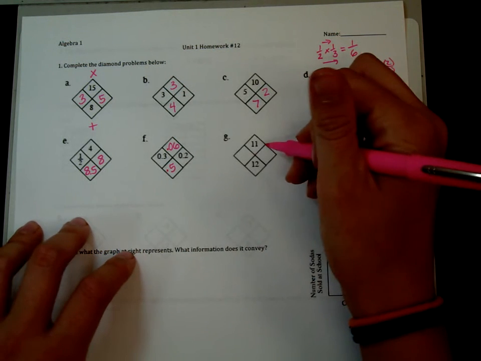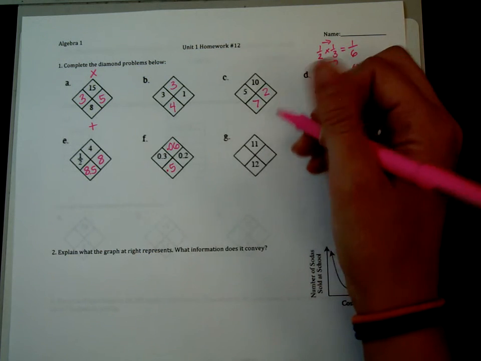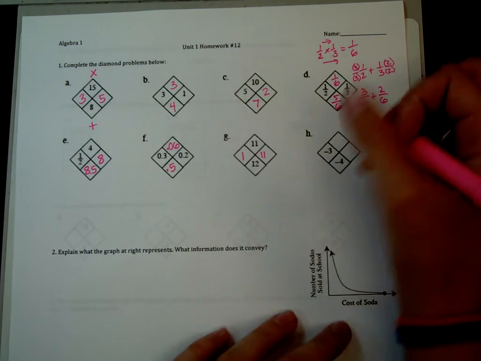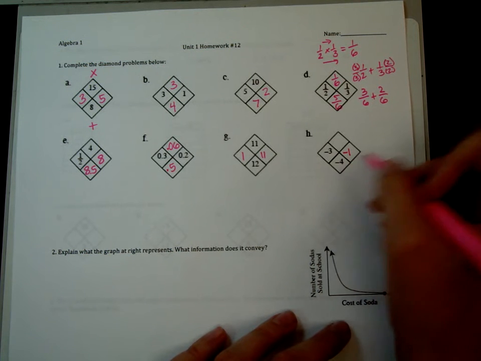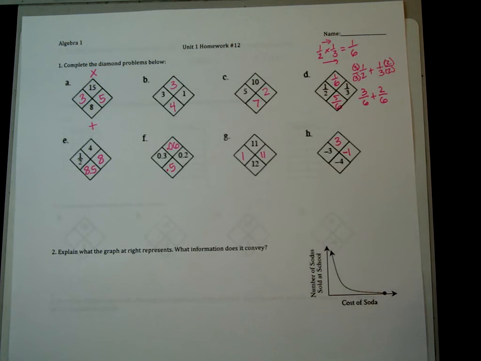Two numbers that multiply to make 11 are only 1, it has to be 1 and 11, because 11 is a prime number. And 1 plus 11 equals 12. So I want to add -3 plus -1 to get -4. -3 times -1 is +3.